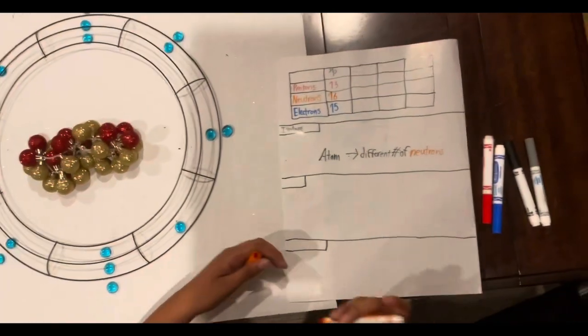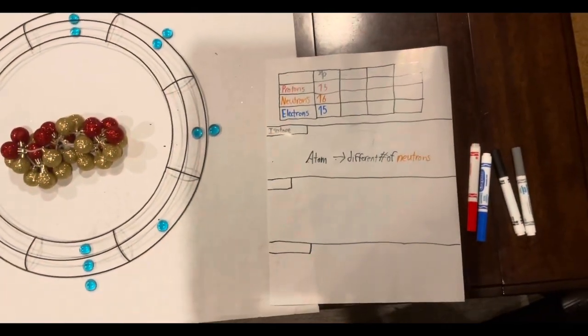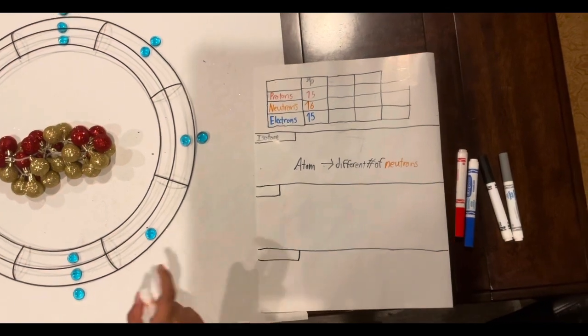So the number of protons is still the same in an isotope, it just has a different number of neutrons.